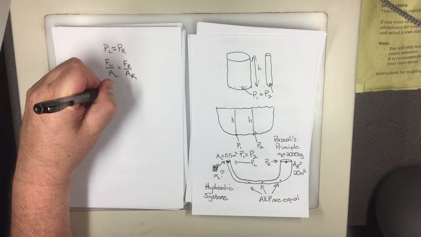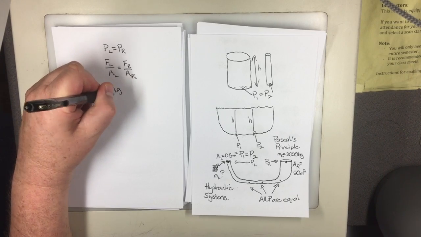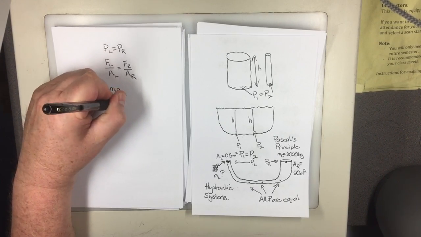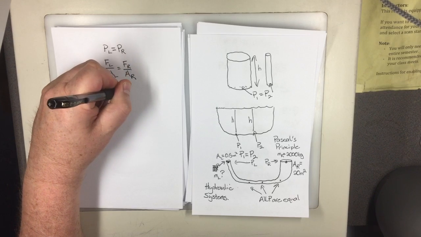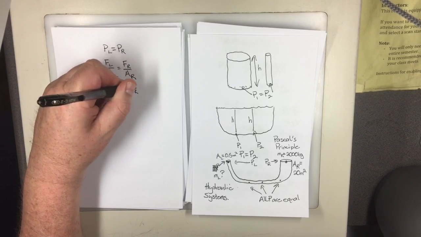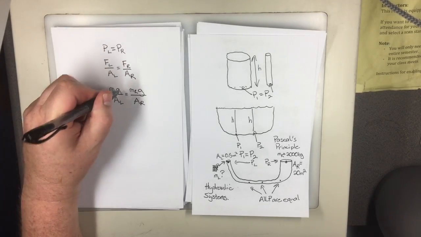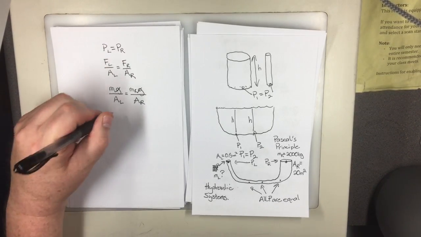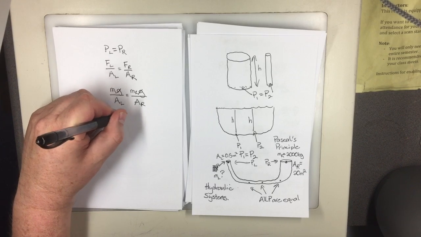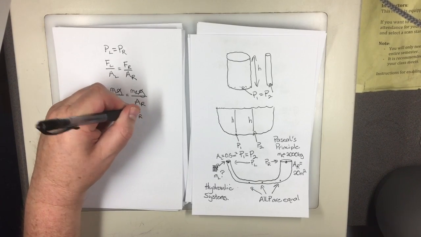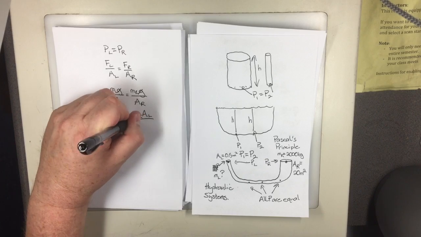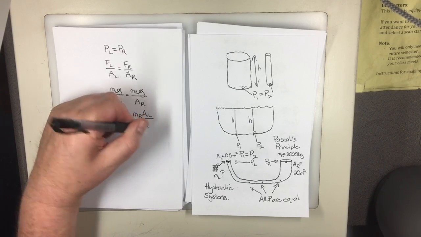Force on the left, mass on the left, gravity over area. Force on the right, mass on the right, gravity over area of the right. Gravities cancel. Mass on the left equals mR times AL over AR.